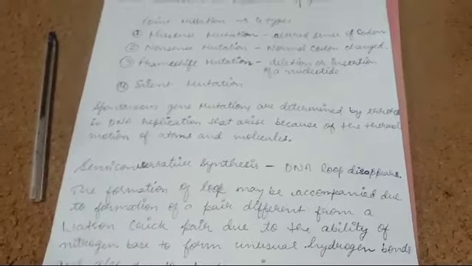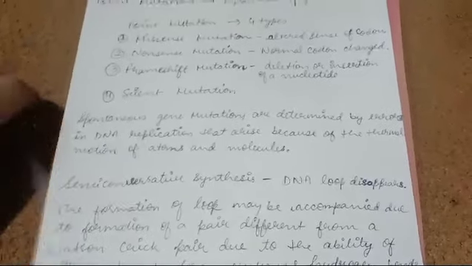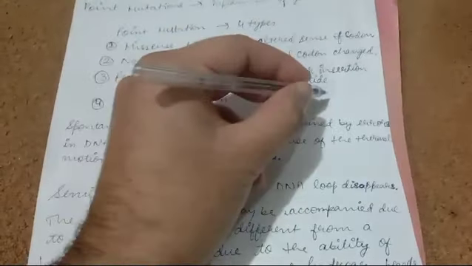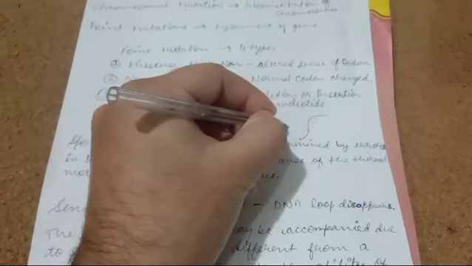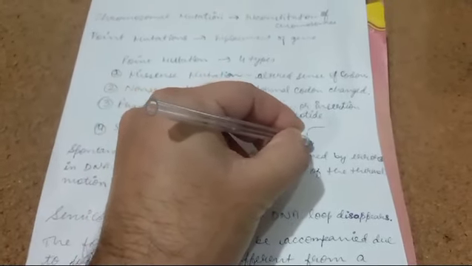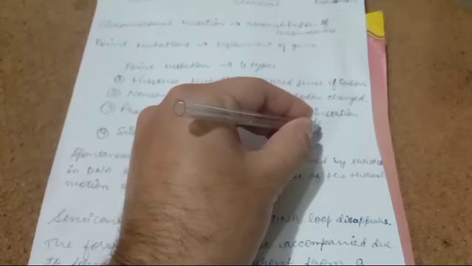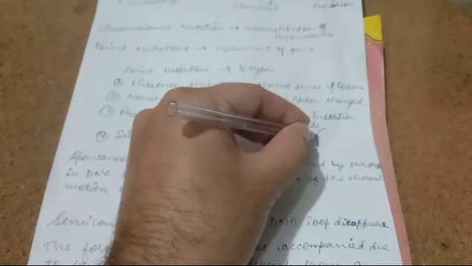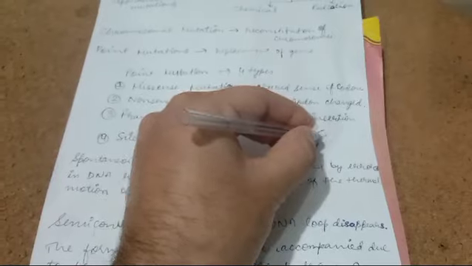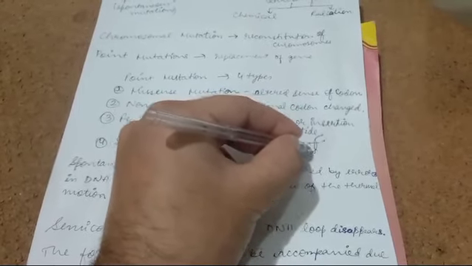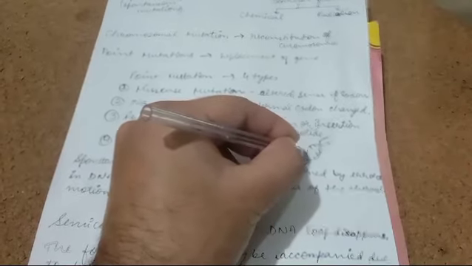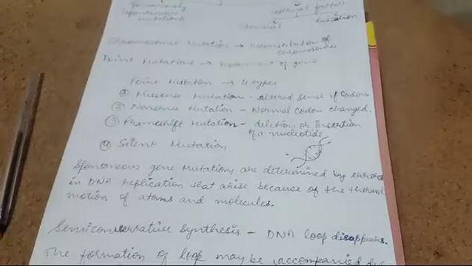The double helix structure somehow looks like this. If I show you in a small diagram here, the other strand forms another base pairing strand here, and here the amino acids are attached to each other. So these are replaced.